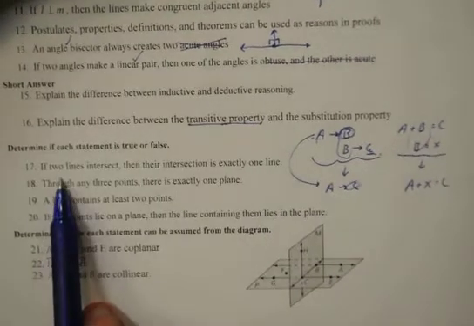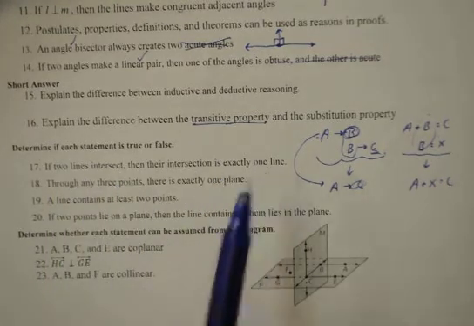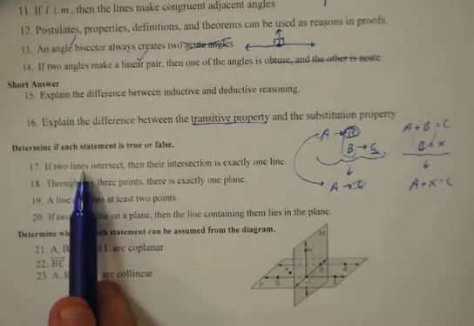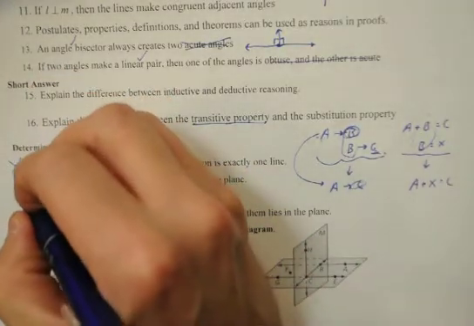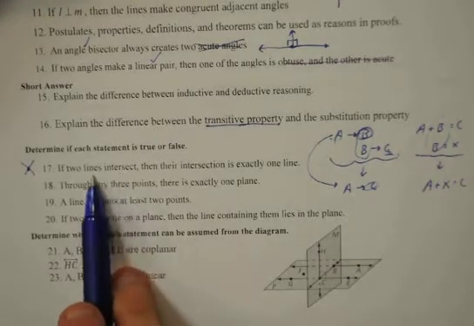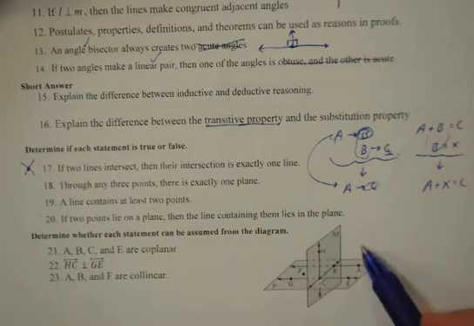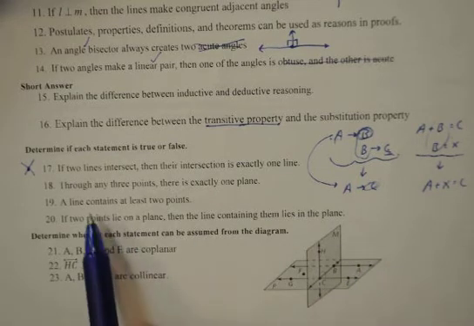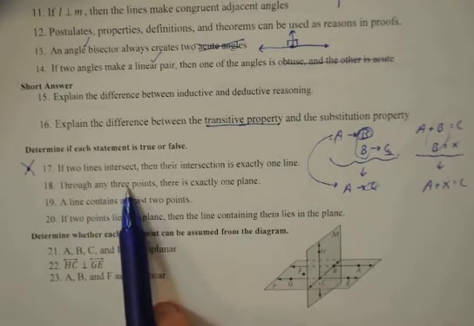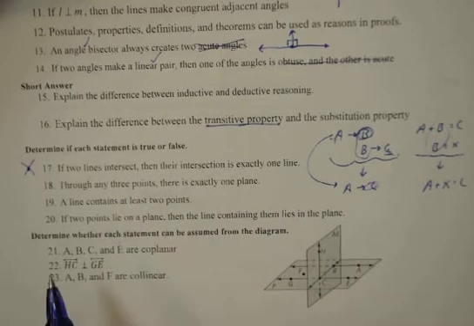Let's work through these. Determine if it's true or false. If 2 lines intersect and the intersection is exactly 1 line, that is false. If 2 lines intersect, they make 1 point. If 2 planes intersect, then they make a line. Like this line right here. See this line? Two planes intersecting, they're making a line. Through any 3 points, there's a plane? No. Through any 3 non-collinear points, there's a plane. Yes. So non-collinear needs to be there.